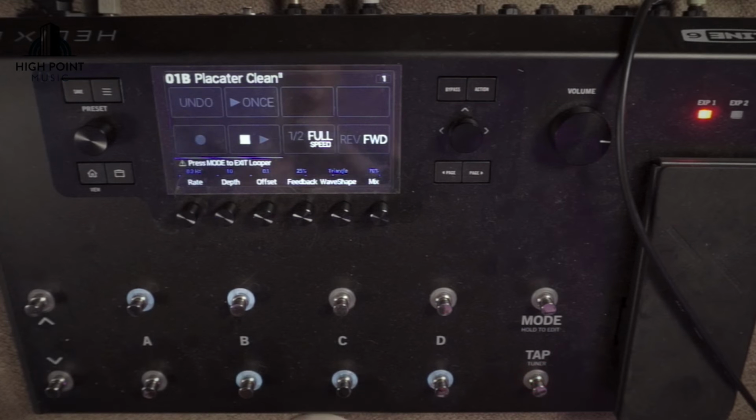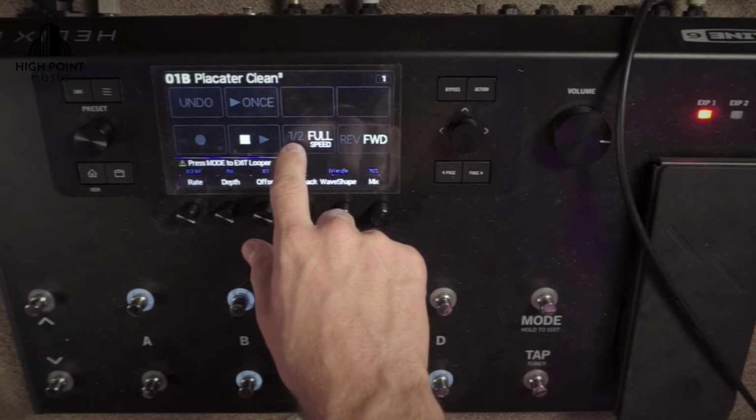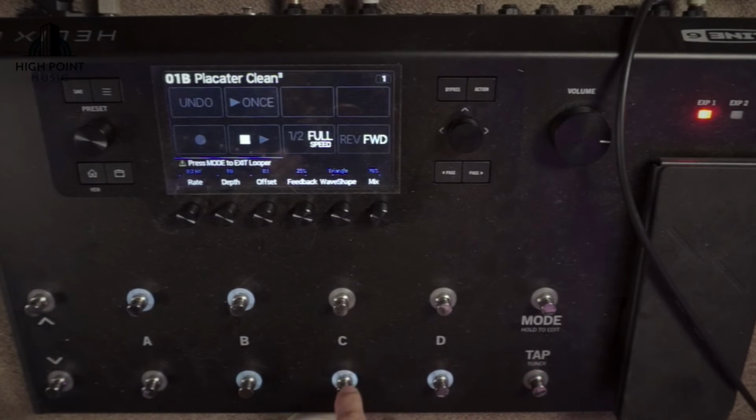If we jump back in, the other two buttons on the playback functions, we've got half speed, full speed here, and then reverse and forward. So pretty self-evident what these ones do, but let's check it out. So we'll play our loop.